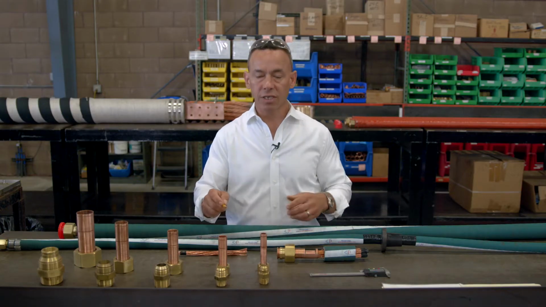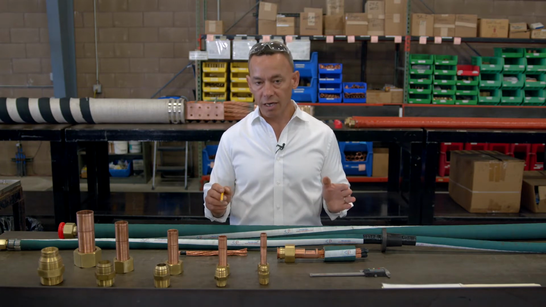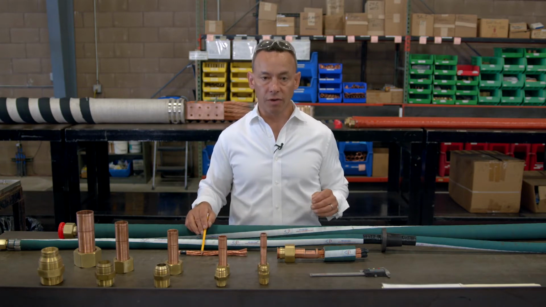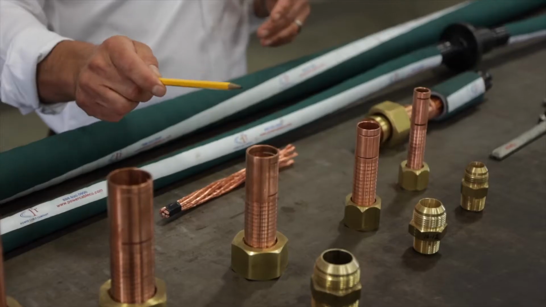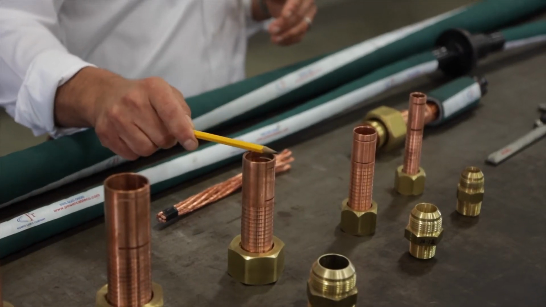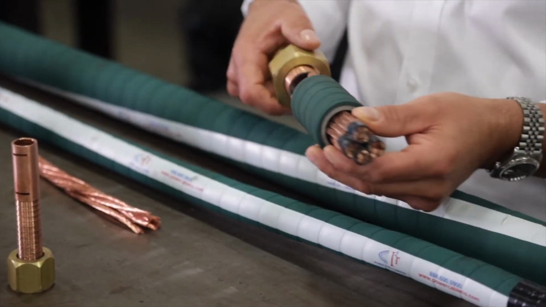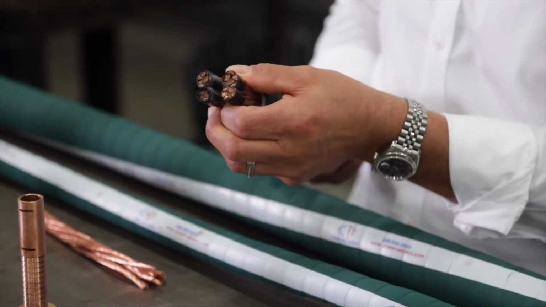If I move up to a 16C cable, which is 1 inch ID, then I have two of these 133 cross sections running the full length for a total of 266. If I jump up to a 20C, which is inch and a quarter, I have four of those running the full length of the cable, which is 532.